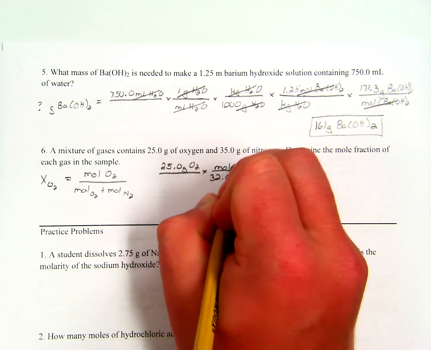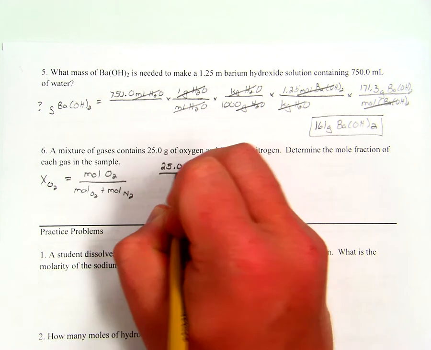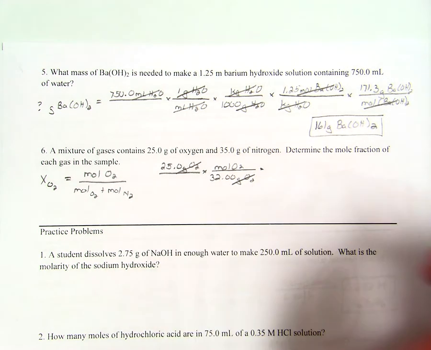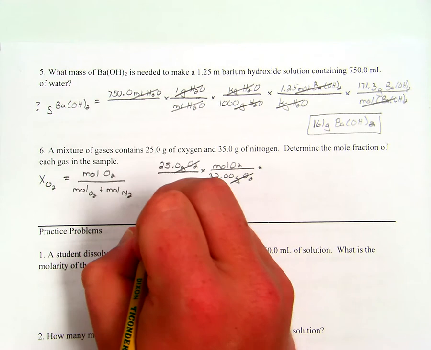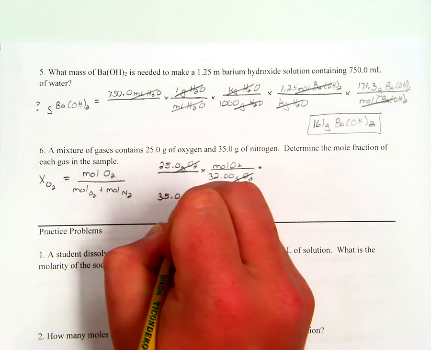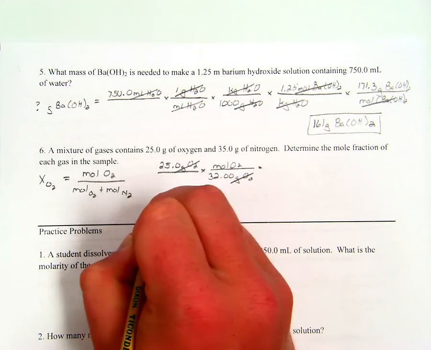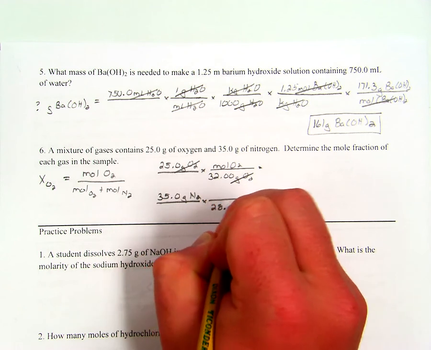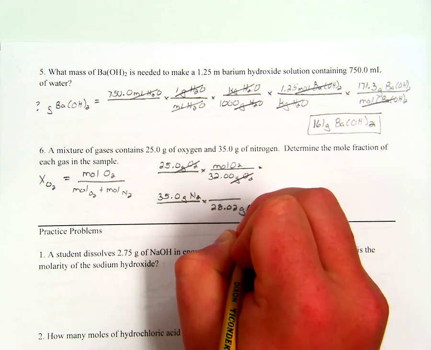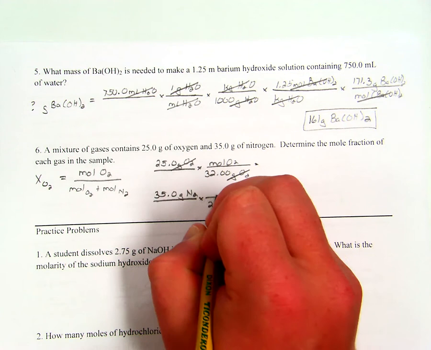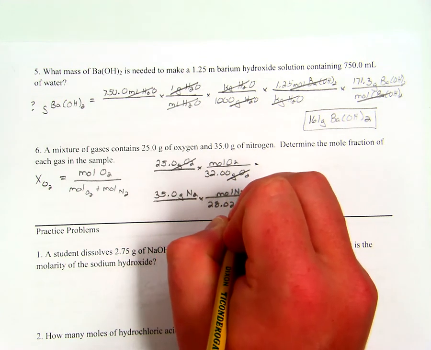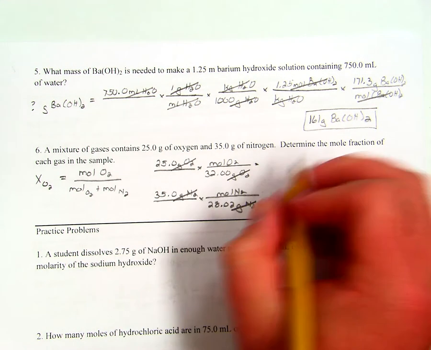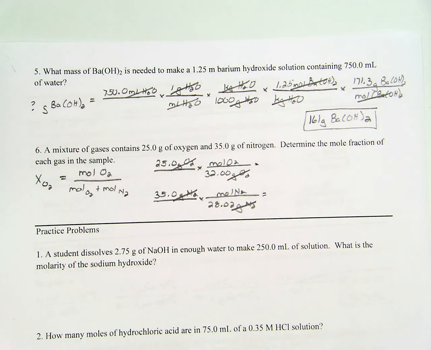We have 35.0 grams of nitrogen. The molar mass of nitrogen would be 28.02 grams of nitrogen per mole of nitrogen. Grams cancel. And we can figure out what those are. Let's see. I don't have those answers. Let me grab my calculator. I'm going to pull my calculator out here.